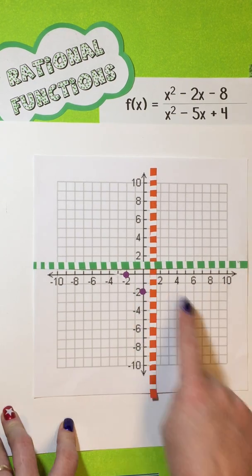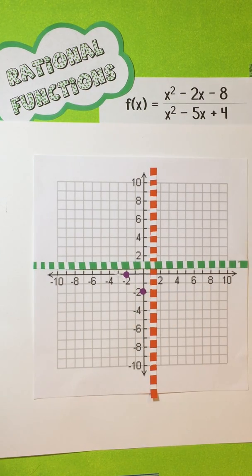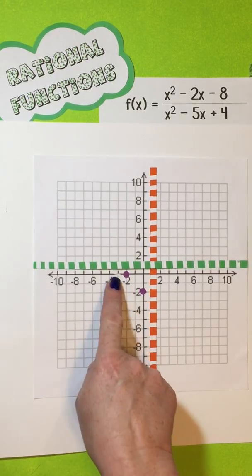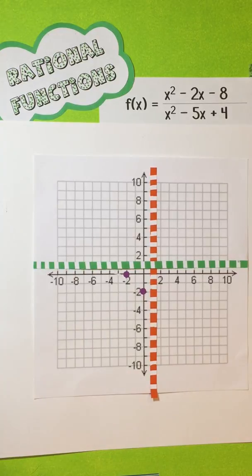Now, both of those being at 1, coincidental. That doesn't always happen, so don't make that assumption. We have an x-intercept. We have a y-intercept, both at negative 2. Again, coincidental. Do not make the assumption that they're automatically the same thing. Now we have two parts of our graph.